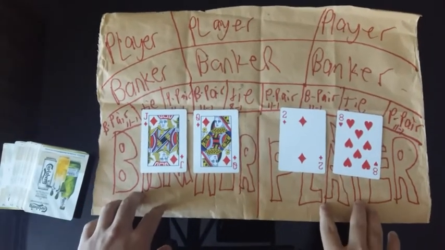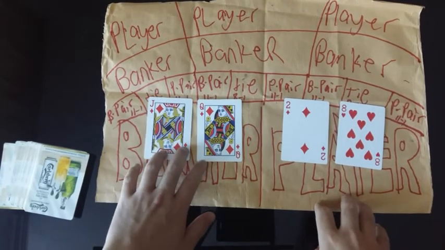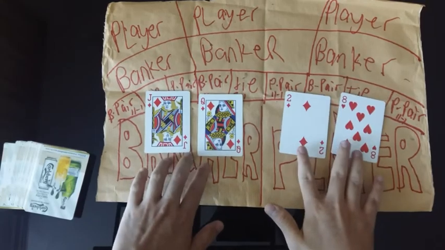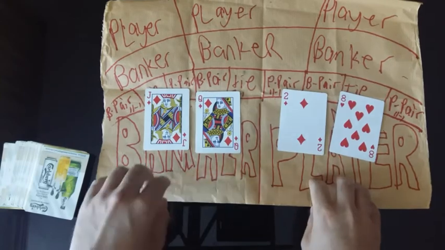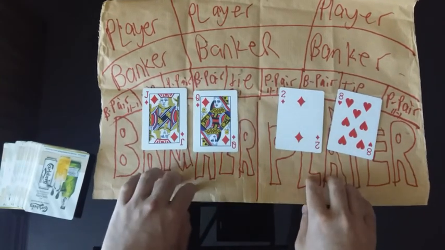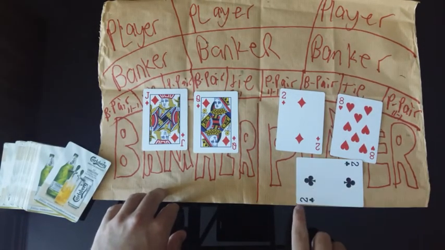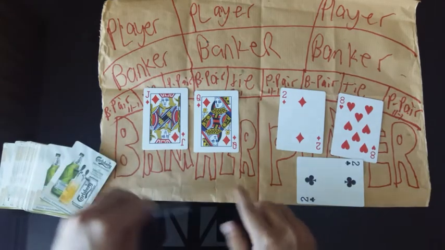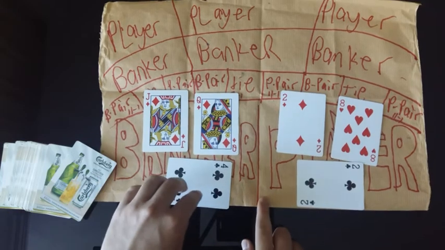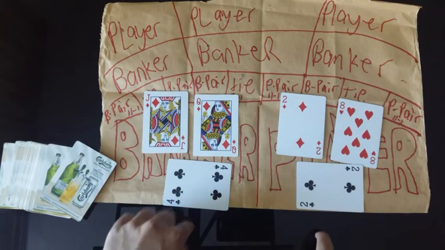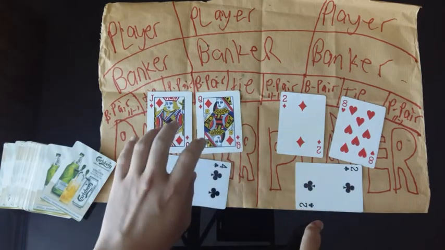Another situation you can encounter is where the banker and player both have a total point of 0 and 0. What you should do next is draw a third card for the player and for the banker. For example, the third card gives the player a total of 2 and the banker a total of 4. The result is 4 over 2, because the other cards are 0, so 4 is bigger and the banker side wins.